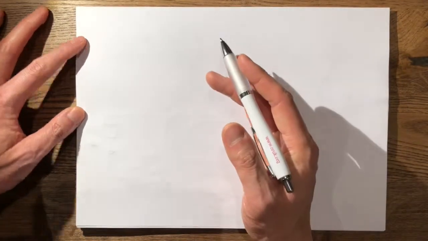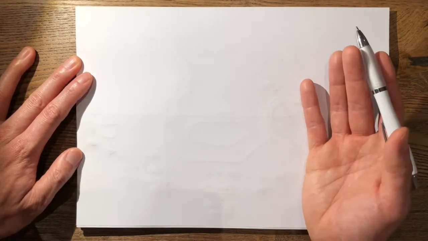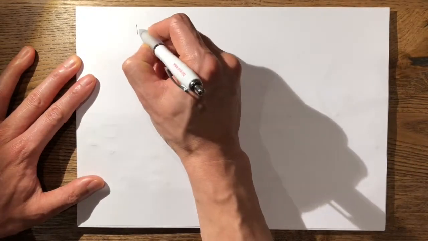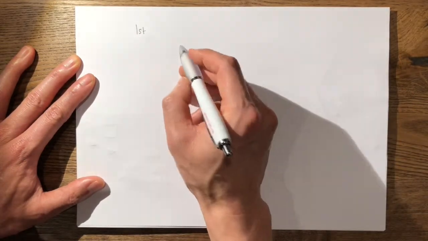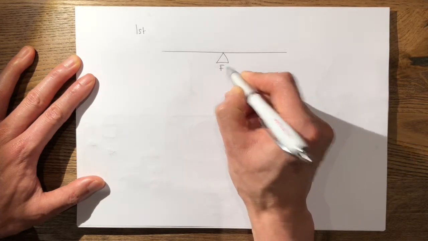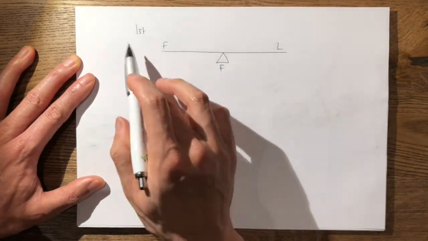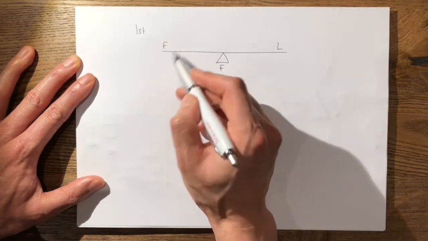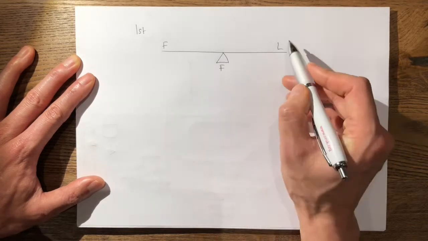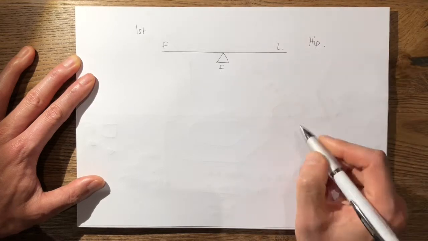But to understand other free body diagrams, you may be asked about different classes of lever. Now, the hip is a class 1 lever, and there are 3 classes of lever. So drawing the hip again, you have a fulcrum in the middle, and you have the force on one side and load on the other side. So this is a first class lever. This will be your force of your abductors. The fulcrum would be your center of rotation of the femoral head, and your load is your body weight. So this is an example of a first class lever.